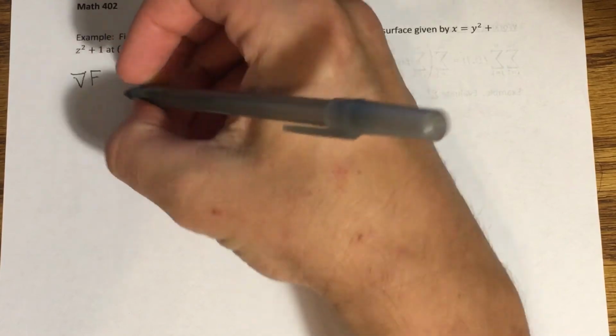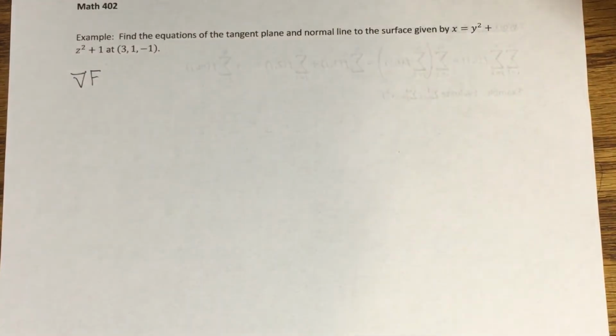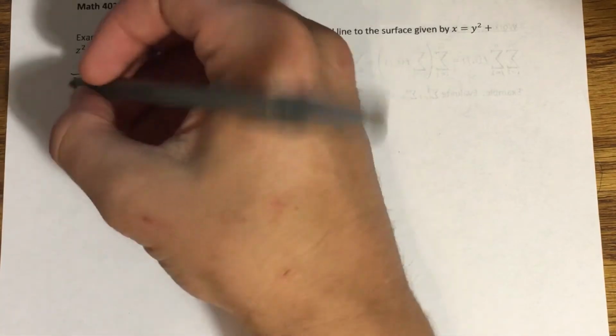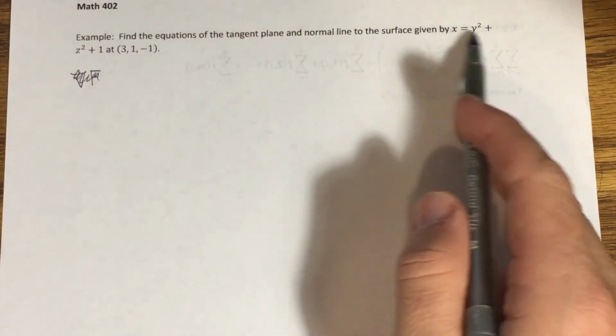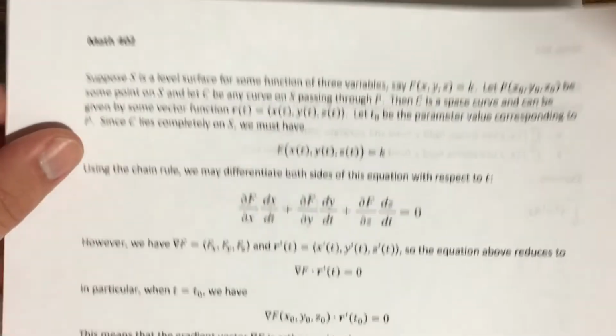What is del f equal to? Well, I don't know what f is yet, right? So let me actually back that up a second, because this is an equation, but where did the function capital F come from in the first place?